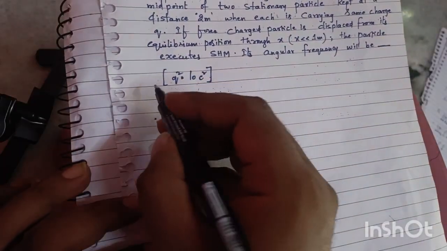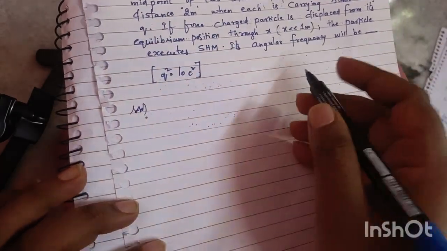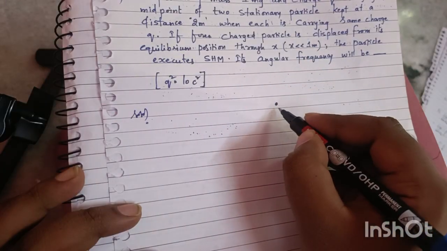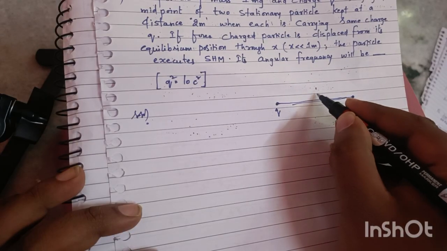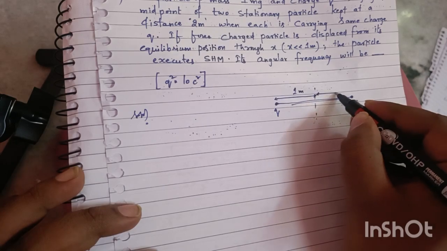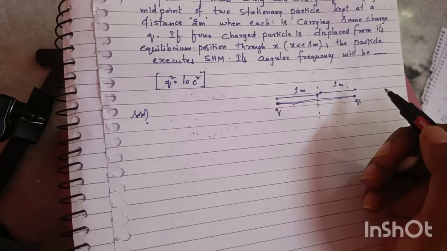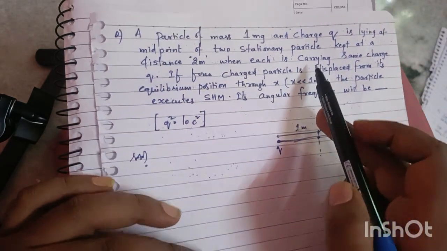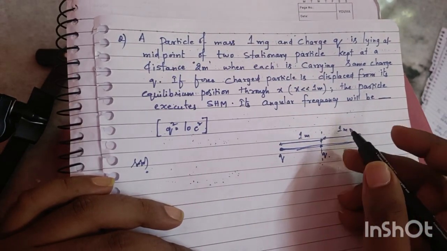So we've seen angular frequency for a ring and a small point charge. Here we have 2 stationary point charges, separated by 2 meters, and each has charge q. So this is 1 meter, 1 meter, and this is the midpoint. Here another mass of 1 milligram and charge q is kept.